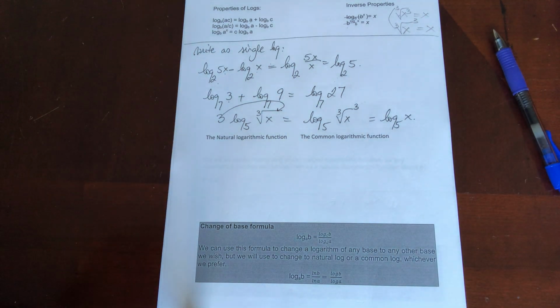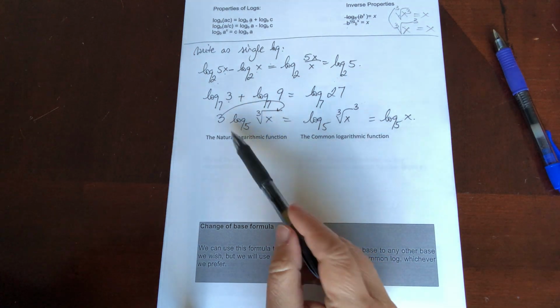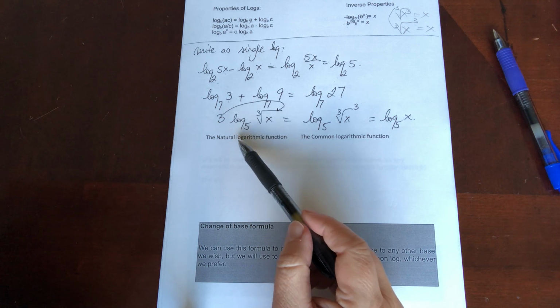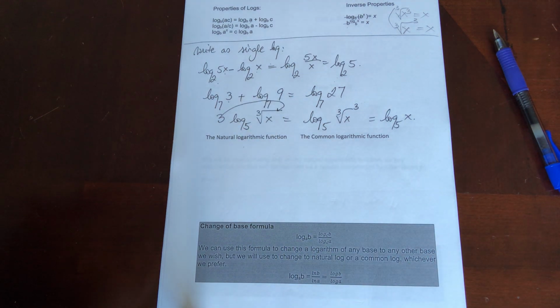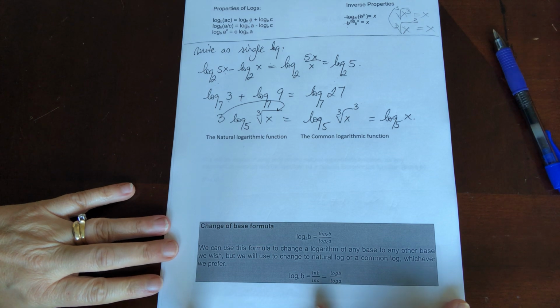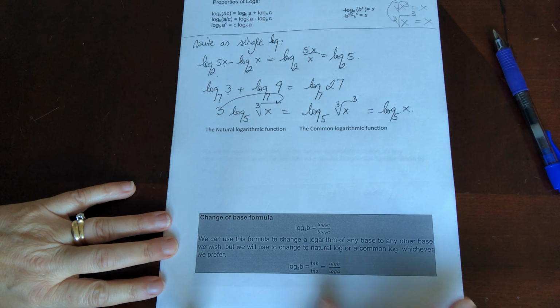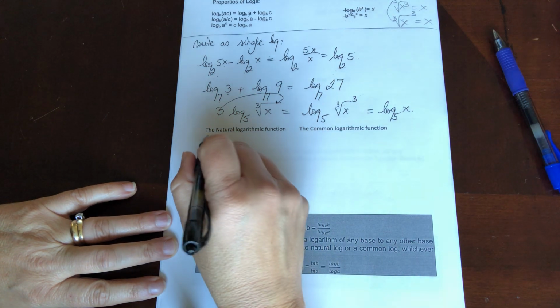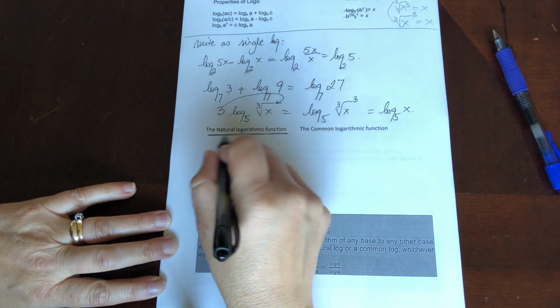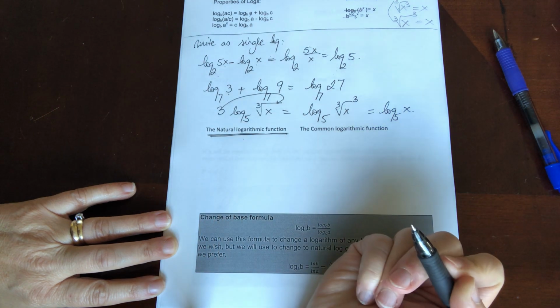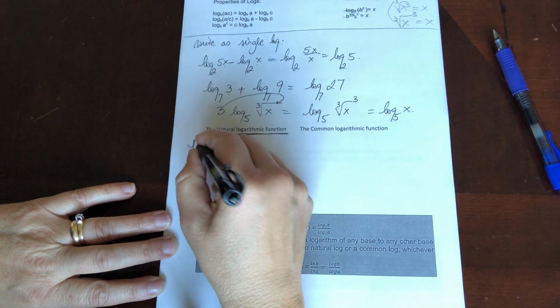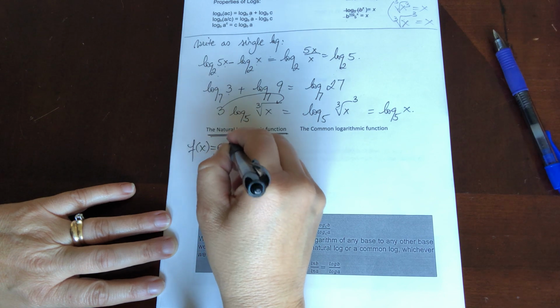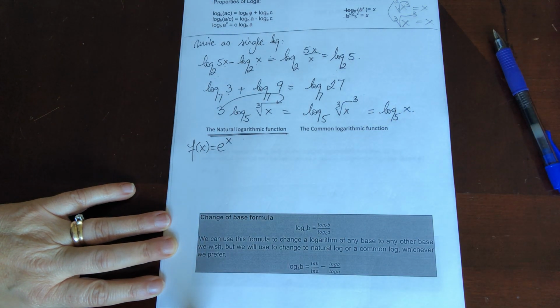So this could be very helpful later on because you don't want to deal with so many combinations of functions, right? Compositions of functions. If you can make the problem shorter, then yay, you can get it done. Okay. So natural logarithmic function and the common logarithmic function. So we talked about the natural exponential function in the last section. So what did the natural exponential function look like? The natural exponential function was simply the exponential function with base e.